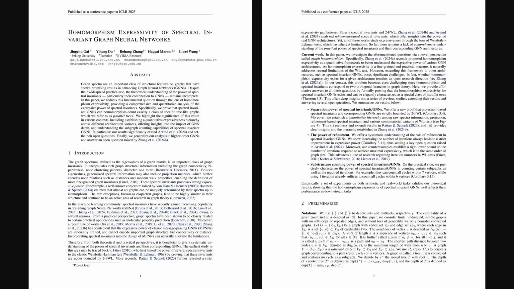Alright, so to bring it all together, the homomorphism expressivity framework gives a really precise handle on spectral invariant GNNs. It clearly maps out their power, showing they beat standard message passing but can't reach 2FWL, and that projections and depth are key for distinguishing graph structures.